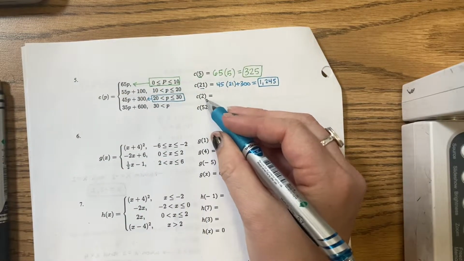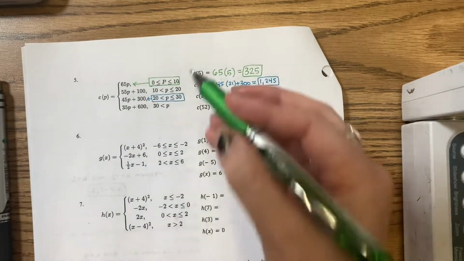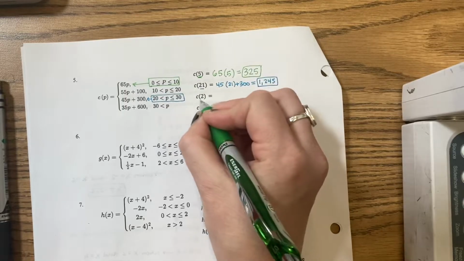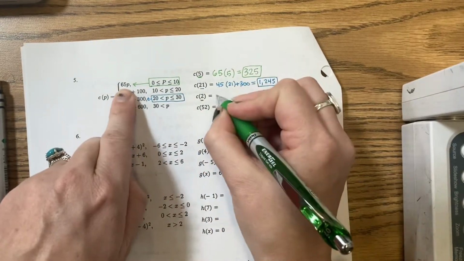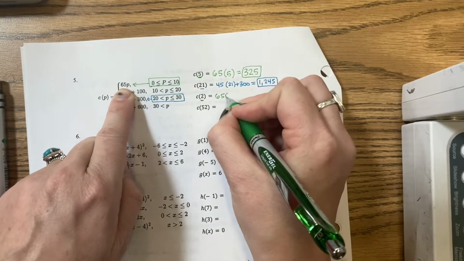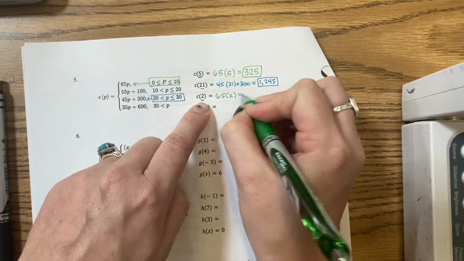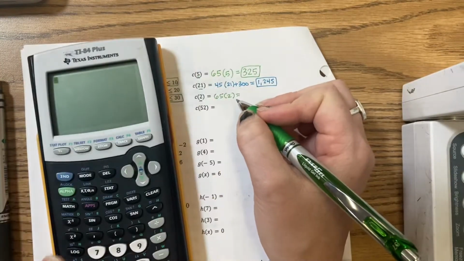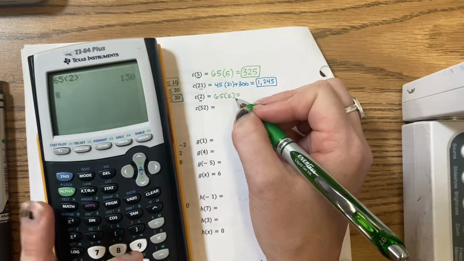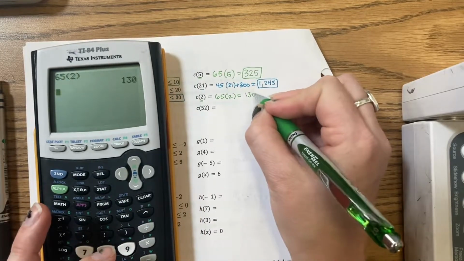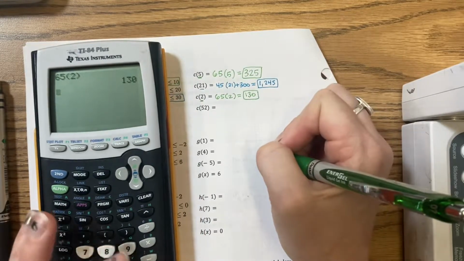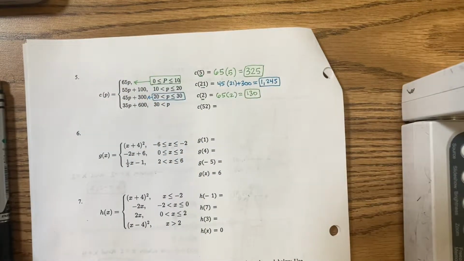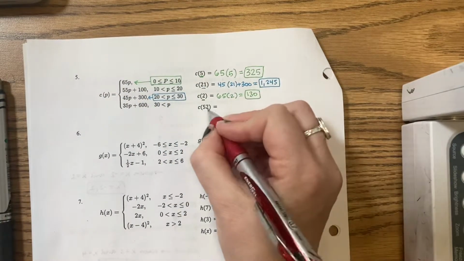C of 2 is in the green section again. So I'm going to plug it in to 65, plug a 2 in, and see what it equals. 65, plug a 2, 130.